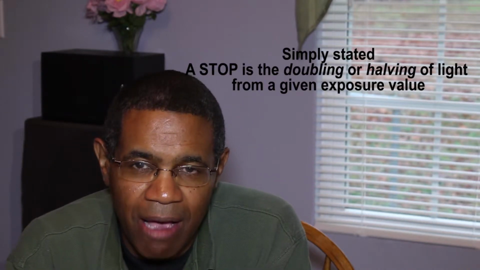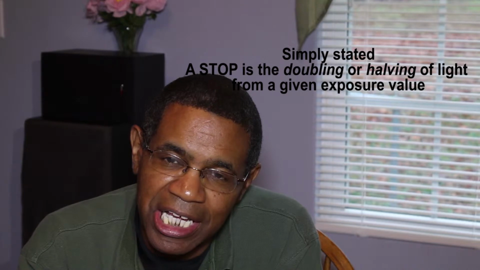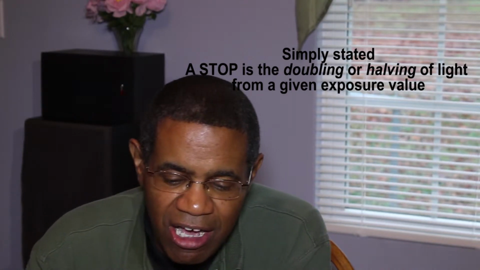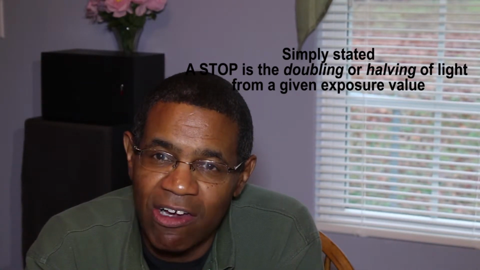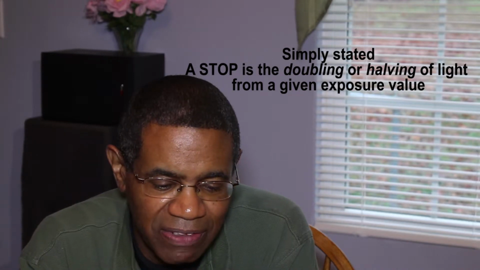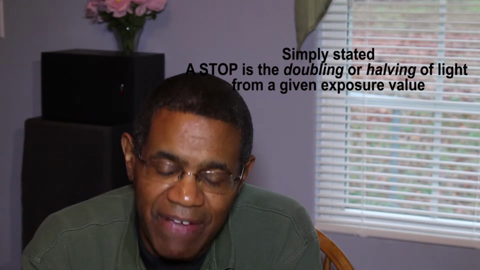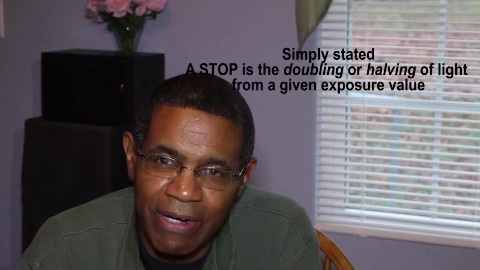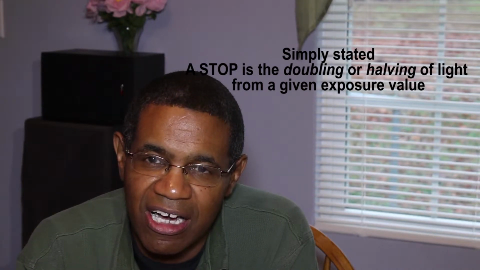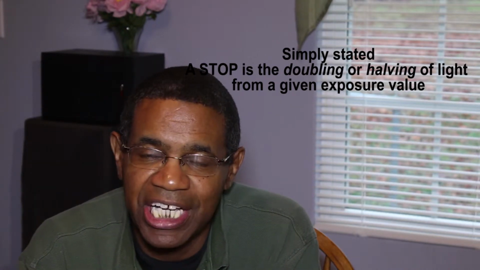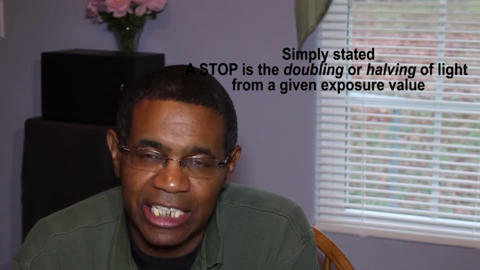So, a stop is the exposure value plus the difference of twice the amount of light or one half the amount of light. For example, if I have the correct exposure value with a shutter speed of 1 second, and I decrease the shutter speed to 1/2 second, then I'm letting in one half the amount of light.